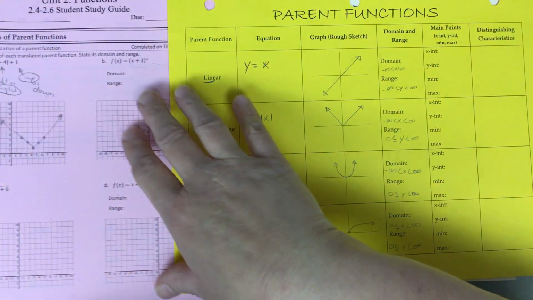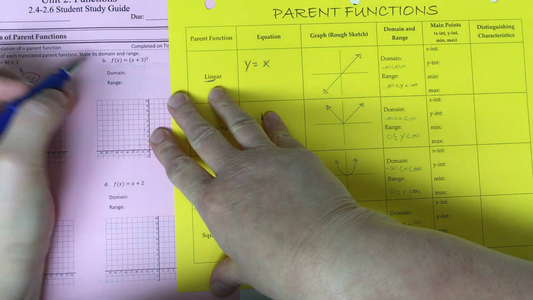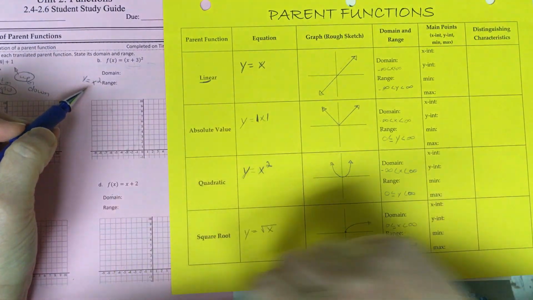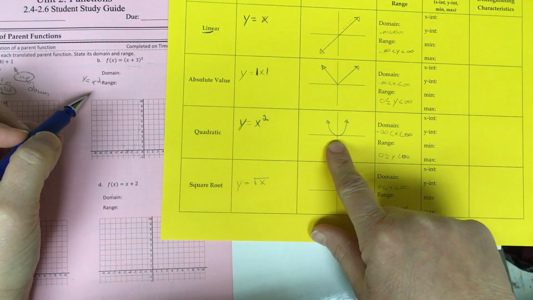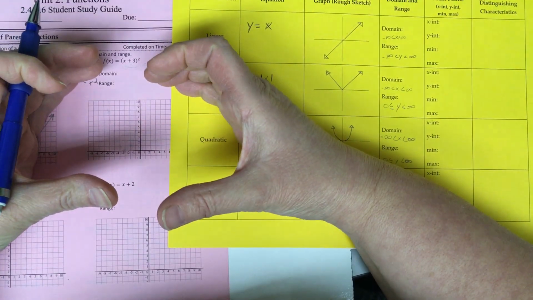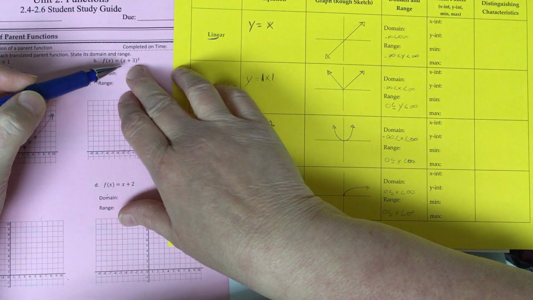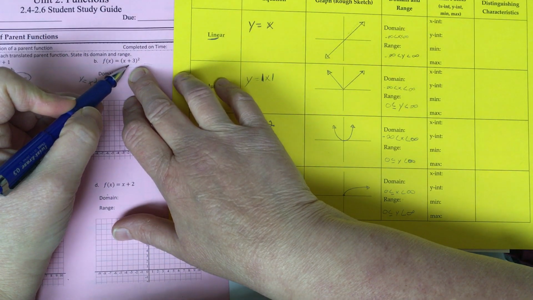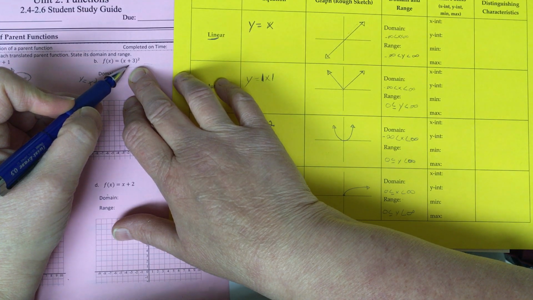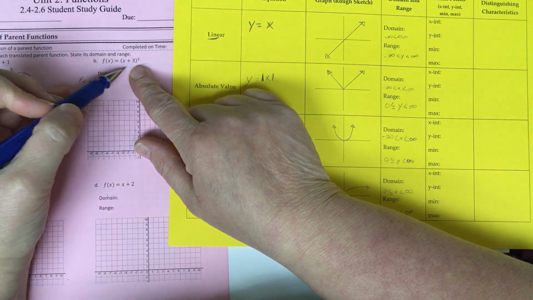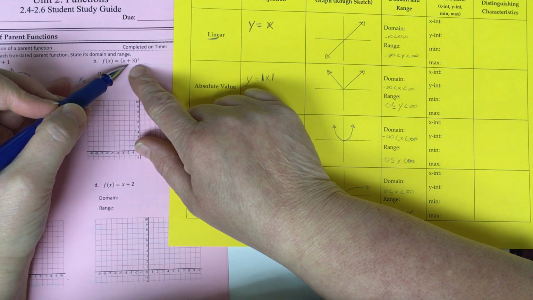All right, let's look at this next one. My parent function is y equals x squared. Ooh, that's a parabola. So I know my shape's going to end up looking like this. What do we have going on? Something inside the parentheses. We're going to go left or right. Absolutely. Normally you'd think that'd be a positive. We're actually going to the left because anything inside the parentheses or the absolute value or the square root symbol is the opposite. So we are going 1, 2, 3.